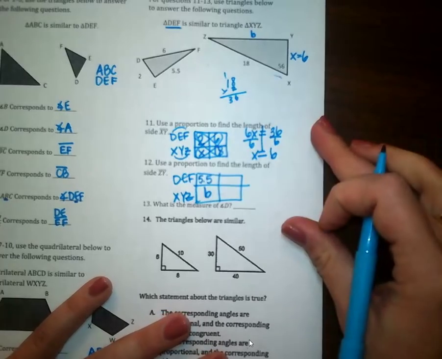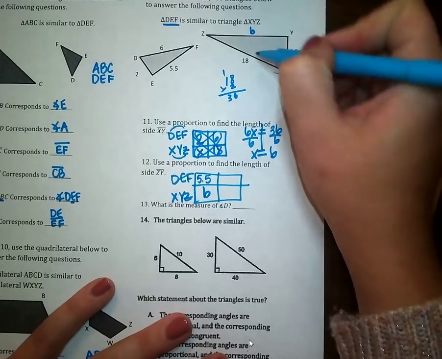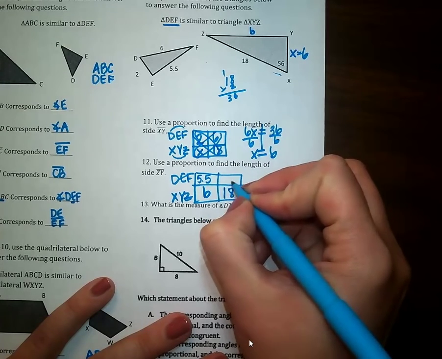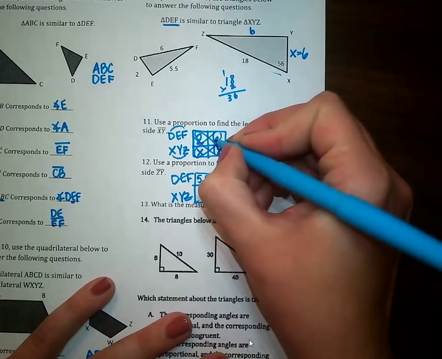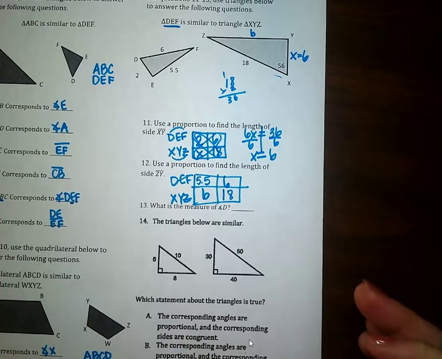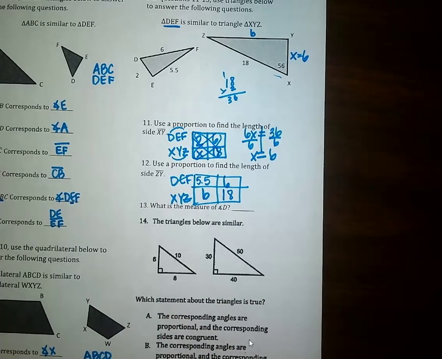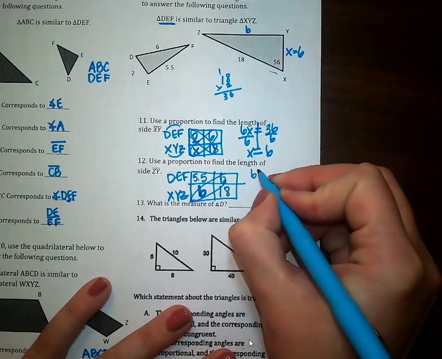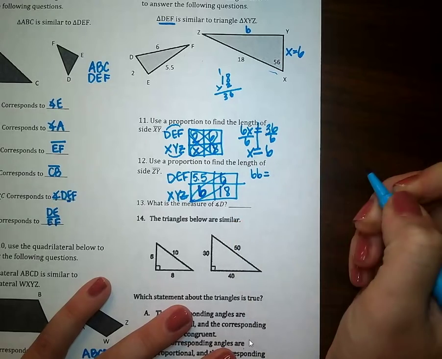Okay, we still know the same information on the triangle, so I could still use 18, and I could still use 6, because those two things are the ones that corresponded. So this is B, so this is 6B, and that kind of looks the same.